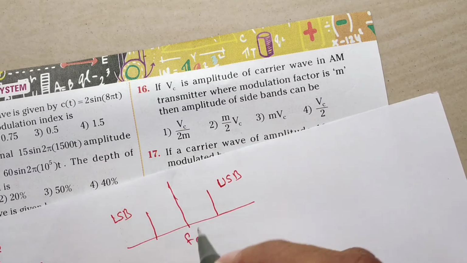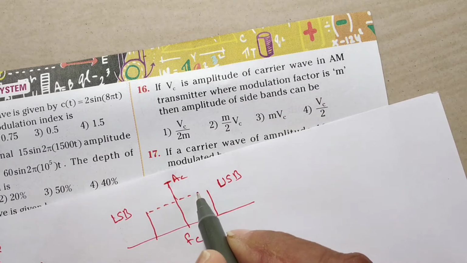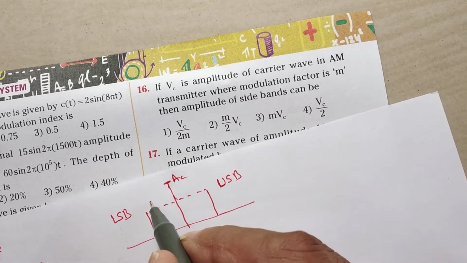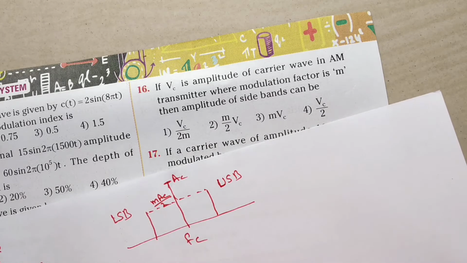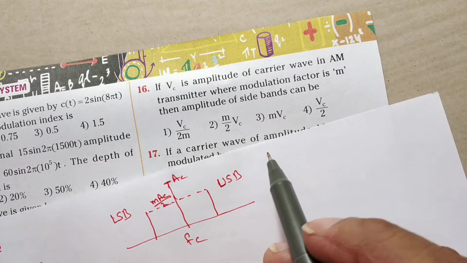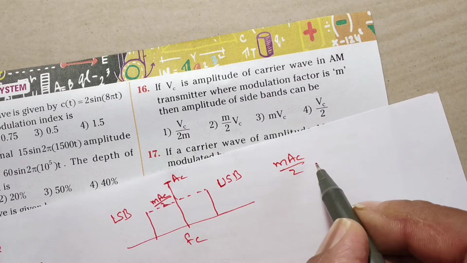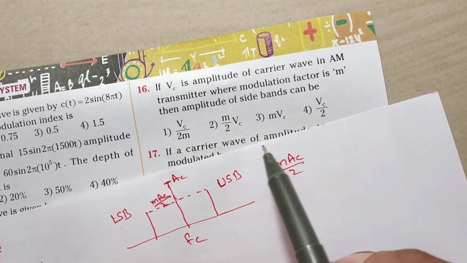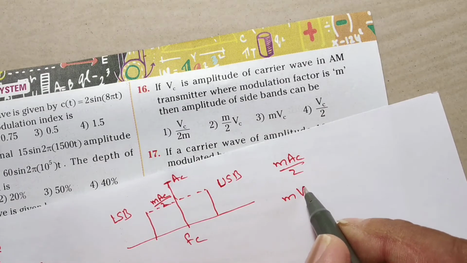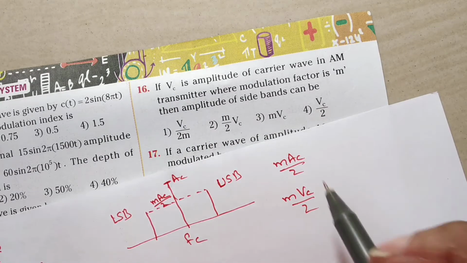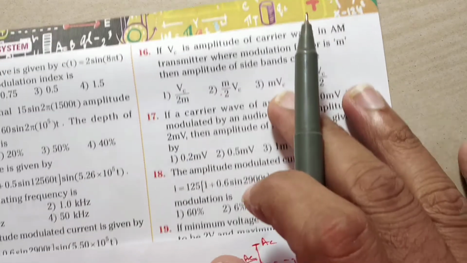The amplitude of the carrier wave is Ac and the amplitude of the sidebands is m into Ac by 2. They have asked the formula for the amplitude of the sidebands: m into Ac by 2. Here the amplitude is given as Vc, m into Vc by 2. So the second option is the correct one.